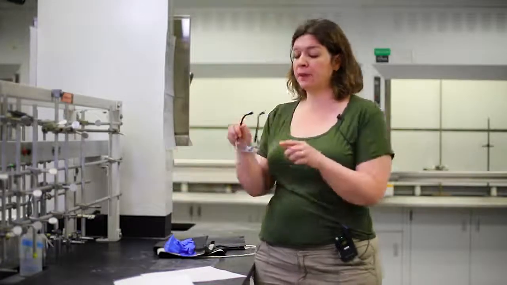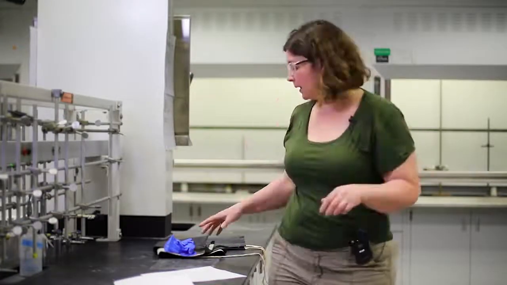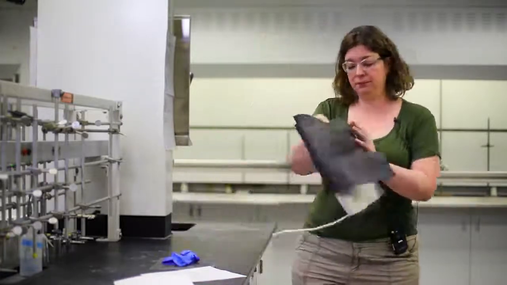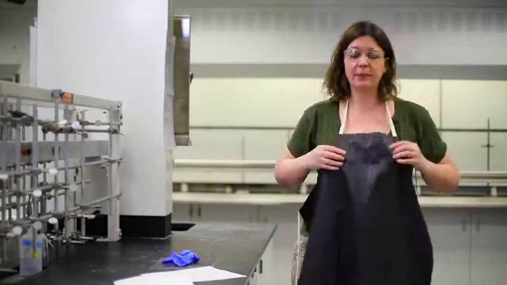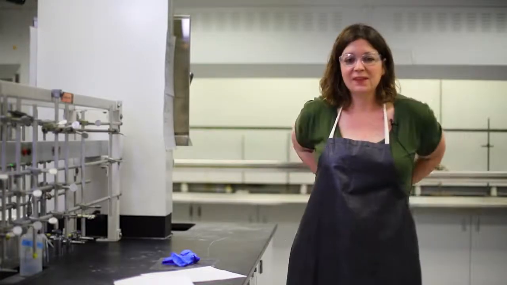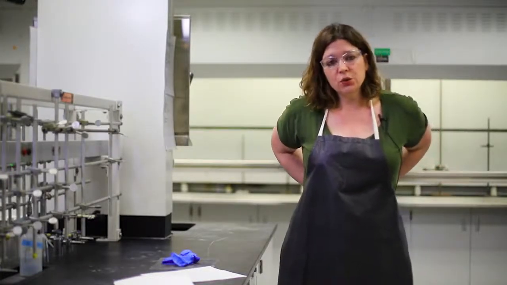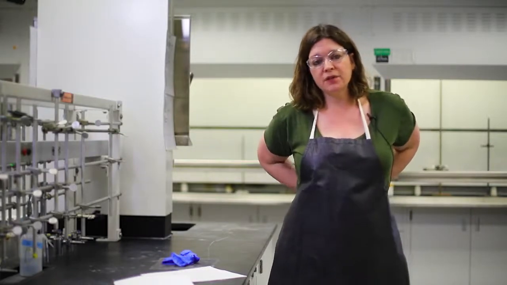So I'm going to put on my safety glasses. I'm going to put on an apron, and you should have one of these provided in your lab kit. And I'm also going to be wearing gloves, which will protect my hands from these corrosive materials.